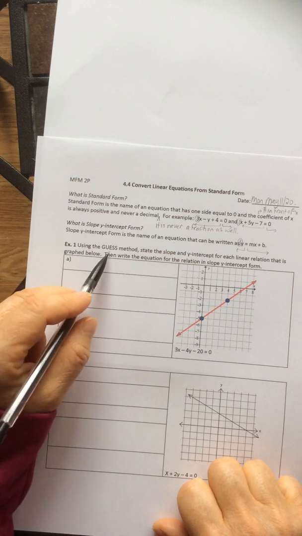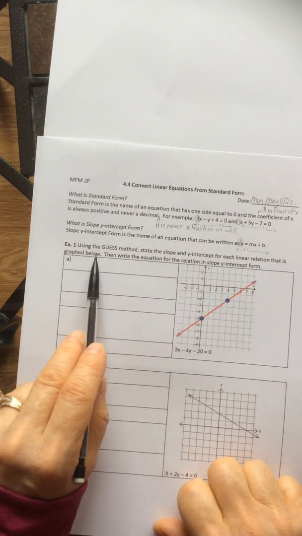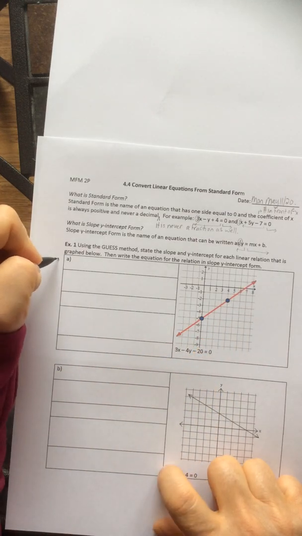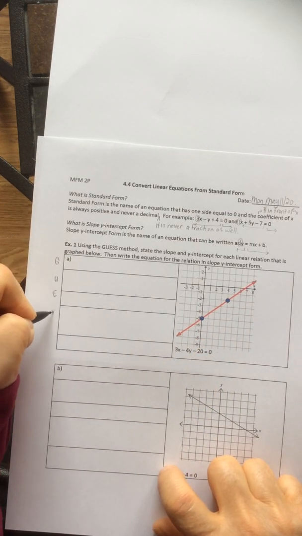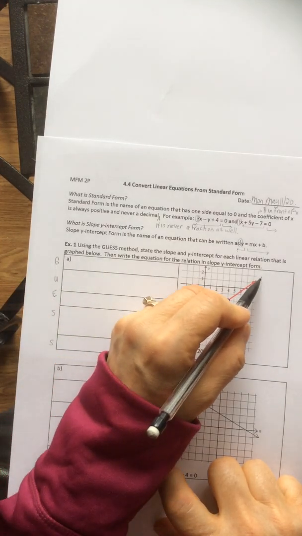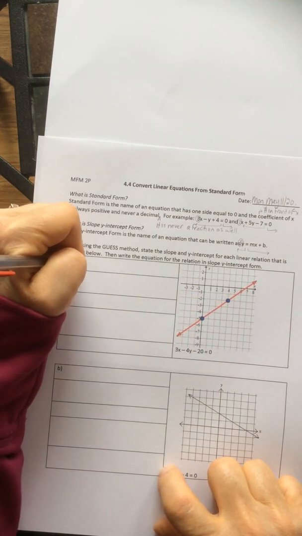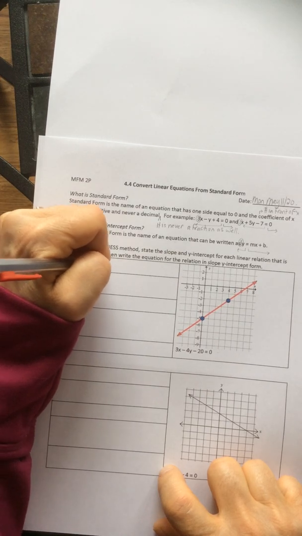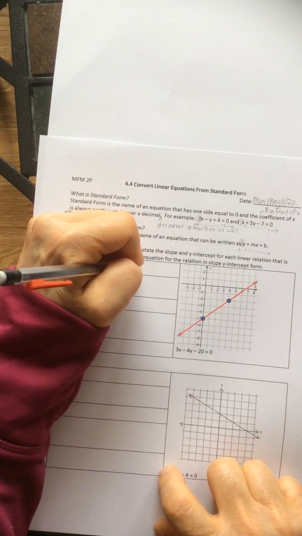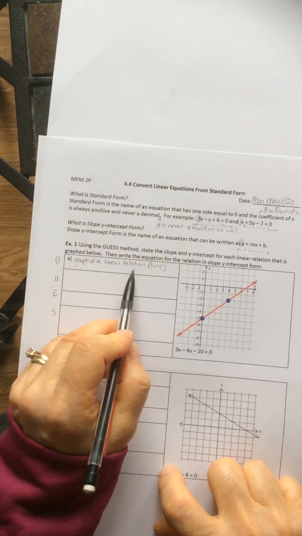Example 1. Using the guess method, state the slope and y-intercept for each linear relation that is graphed below, then write the equation for the relation in slope y-intercept form. So let's do guess. What's been given? Well, we've been given a graph of a linear relation, which we just know is a line. Okay, that's the fancy word for line, linear relation.